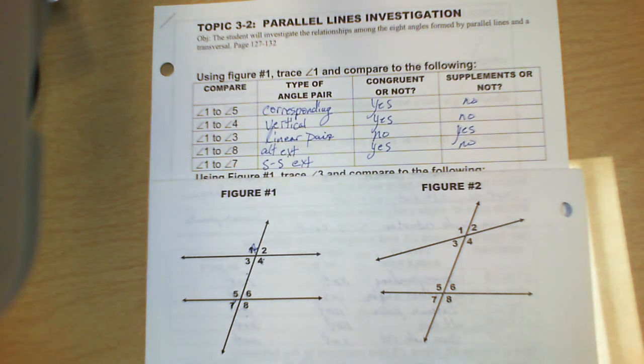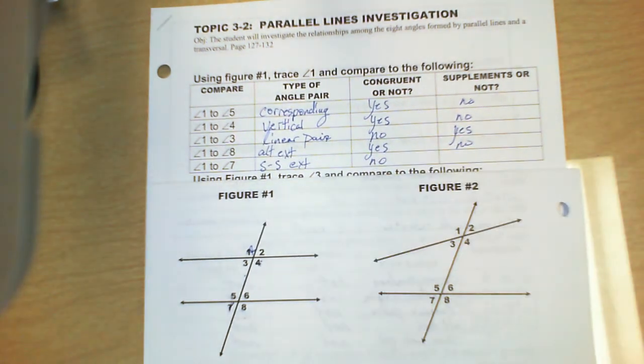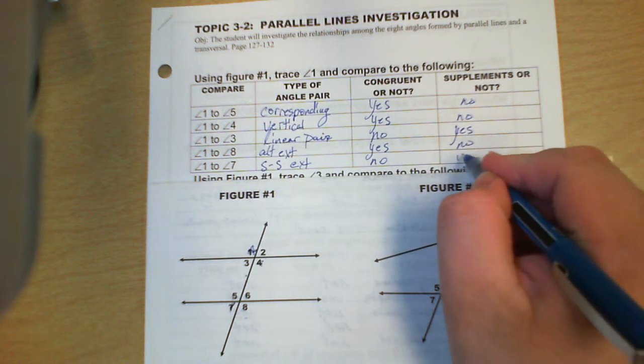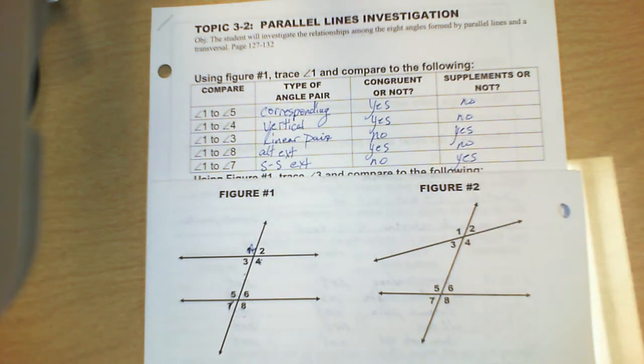I'm going to abbreviate same side as S-S, and then exterior is EXT. Are they congruent? Yes. Are they congruent? No. But are they supplements? Yes, they are. So, remember, same side exterior angles: they're on the same side of the transversal, but they're exterior to the two lines.